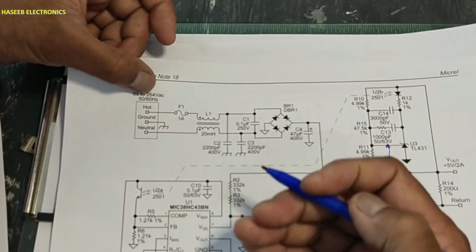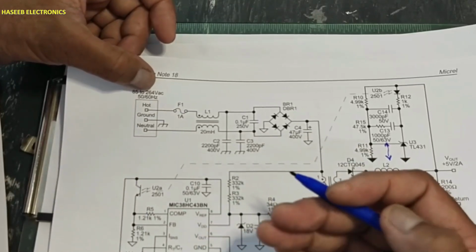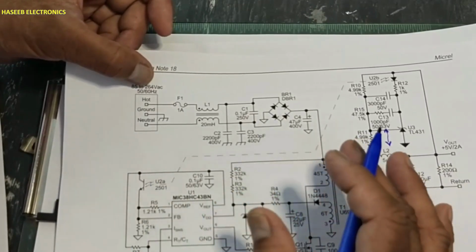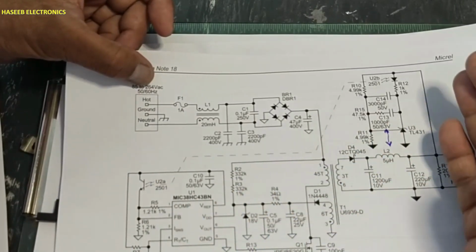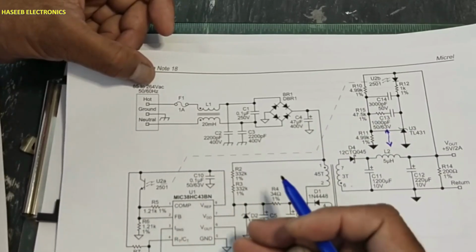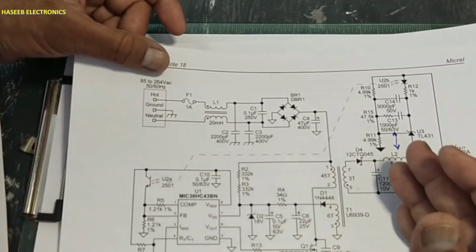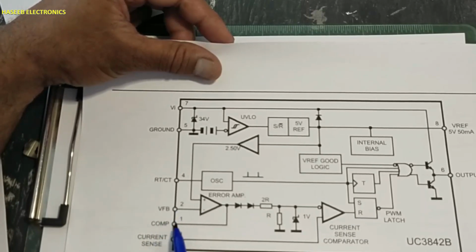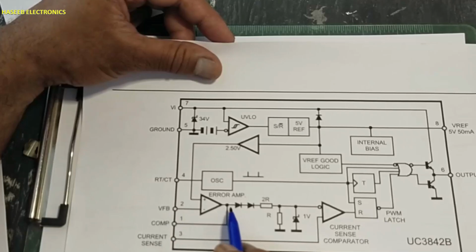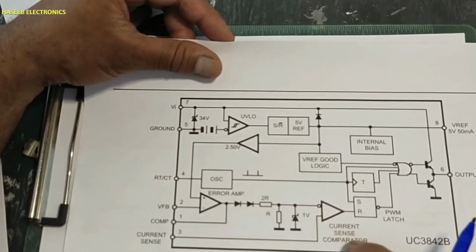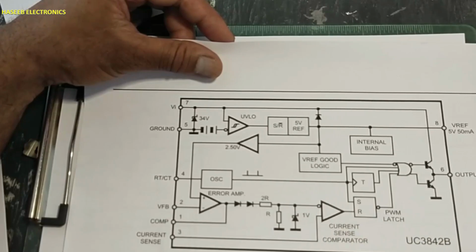When the voltage drops, it will increase the duty cycle again. So it is linear conduction. If the voltage increases, it will provide more voltage above 2.5 volt, so it will decrease the duty cycle. When it receives 2.5 volt and its gain is adjusted properly from the compensation pin, this operational amplifier will work. It will provide the reference for this current sense amplifier.